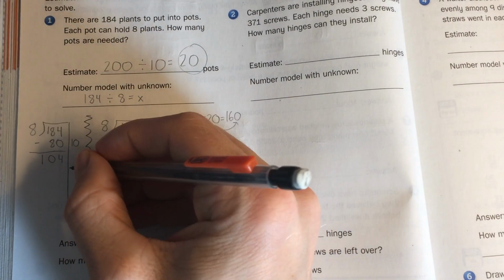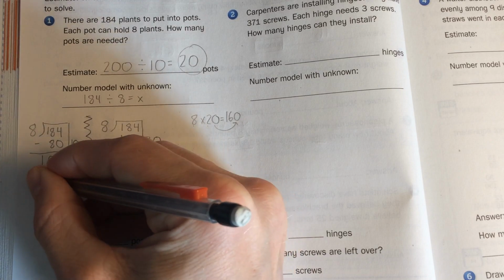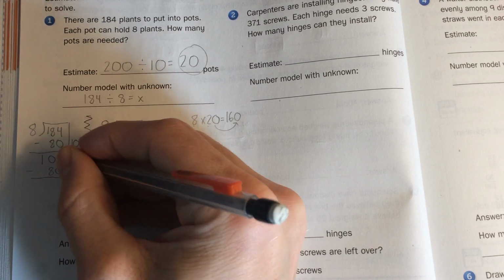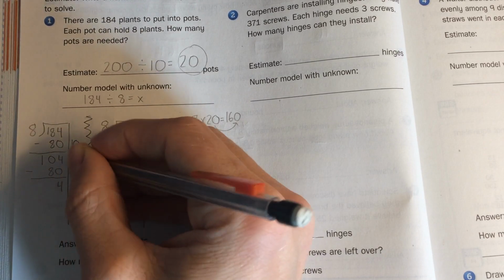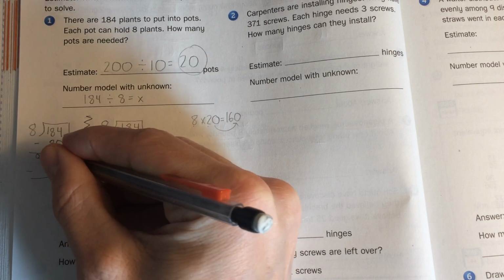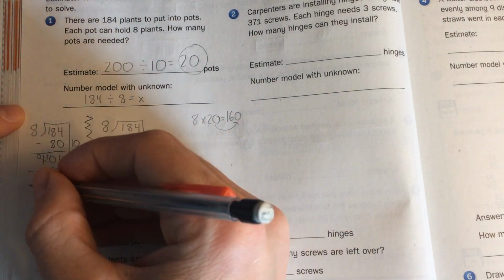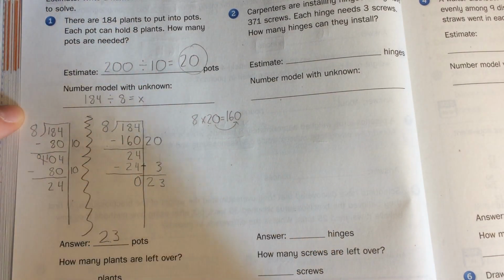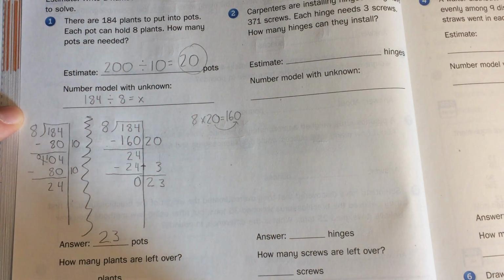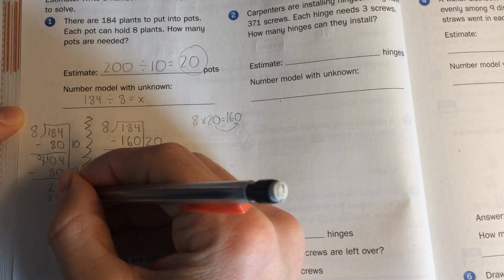Yeah, we can. So 8 times another 10 would be another 80. Subtract. 4 minus 0 is 4. 0 minus 8 we can't do, so we have to borrow. 24. And then we're left in the same position we were on this side. How many times does 8 go into 24? I know 3 times, so 8 times 3 equals 24.